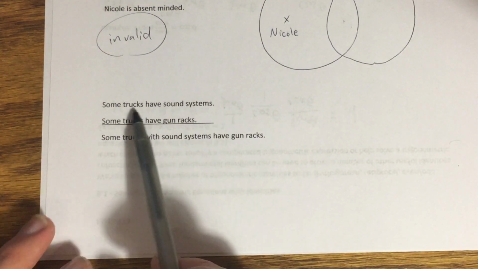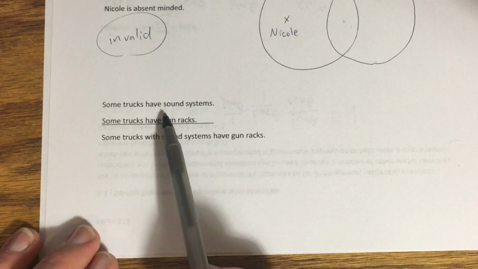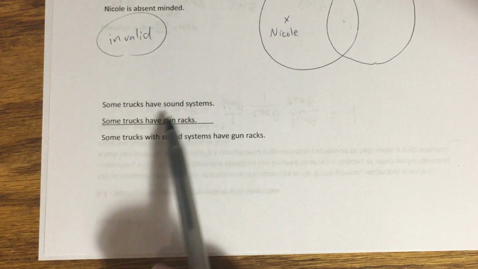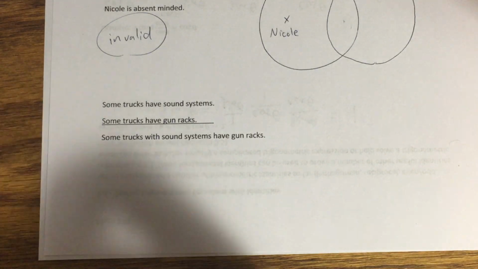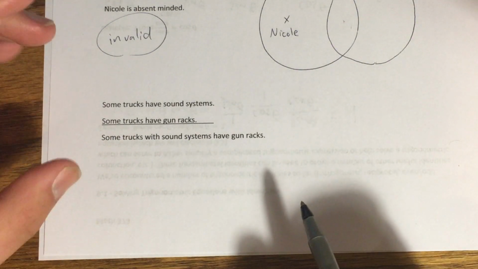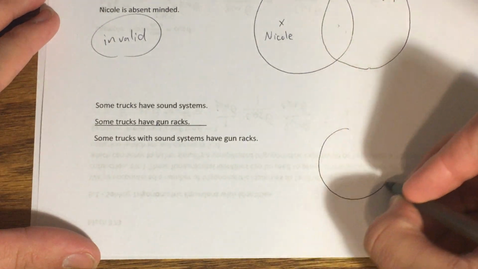Well, potentially many. Notice it's plural. We're also talking about sound systems, and we're also talking about gun racks. All of those are plural, and that means that they're not going to be represented by a single mark. So that is going to give us 3 circles. Let's start with the circle for trucks.